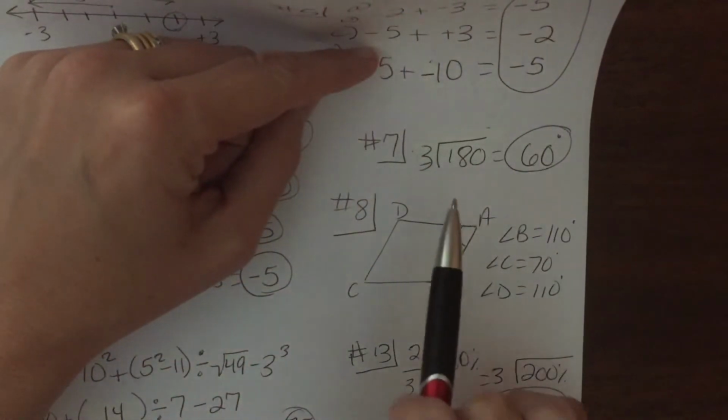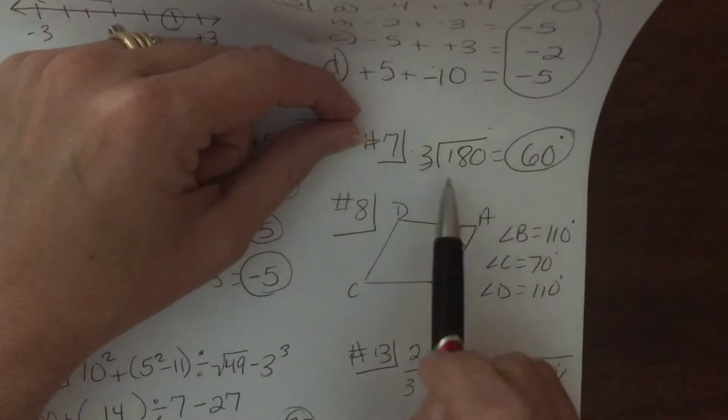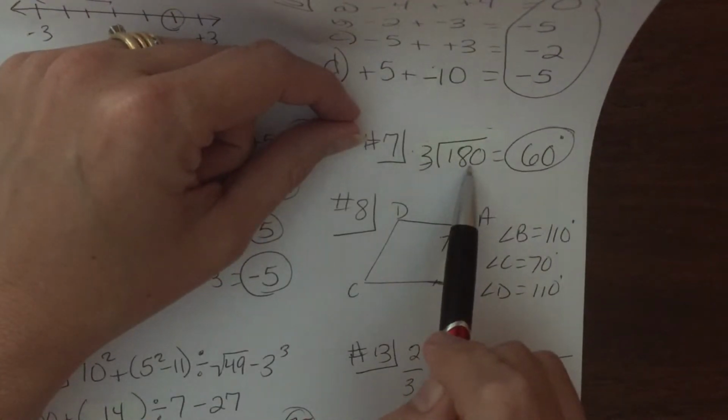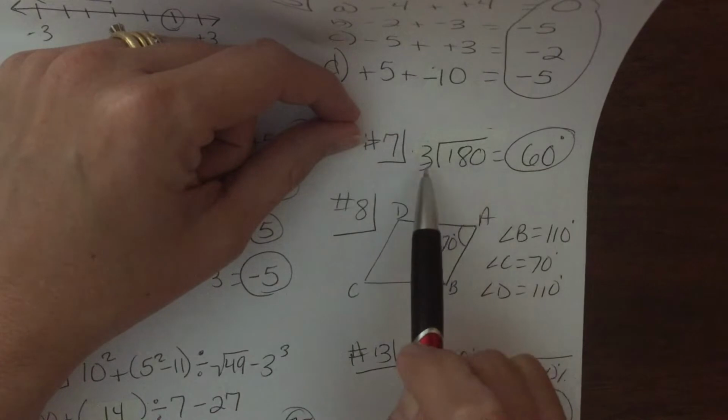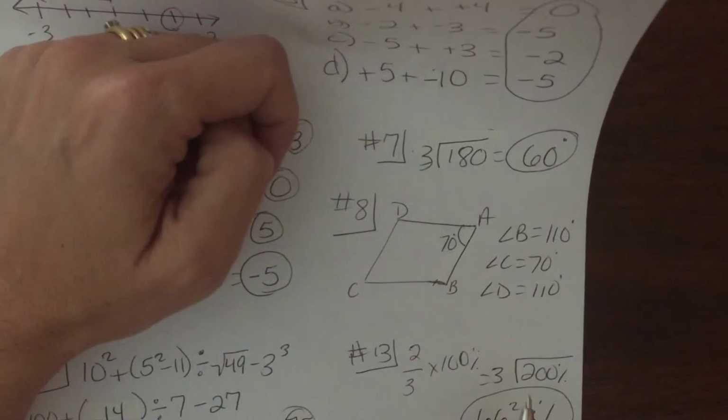Number 7. What is the measure of each angle of an equilateral triangle? I know altogether the angles of a triangle have to add up to 180 degrees. I'm going to divide it by 3 equal angles. That gives me 60 degrees for each angle.